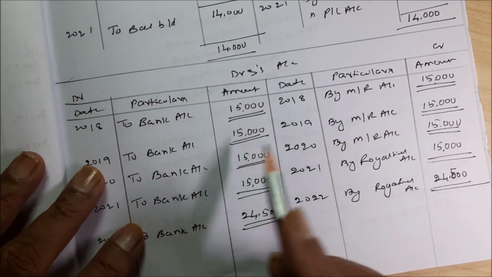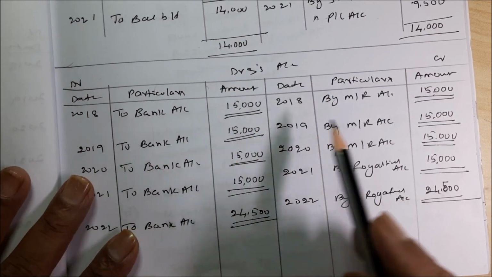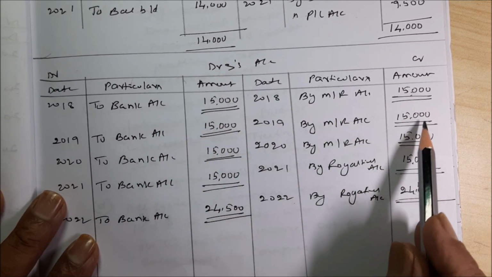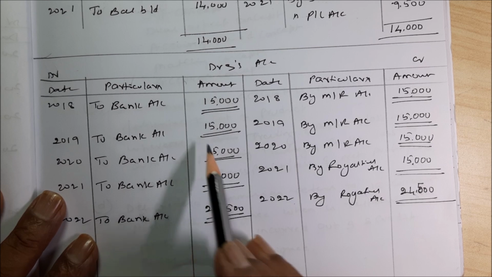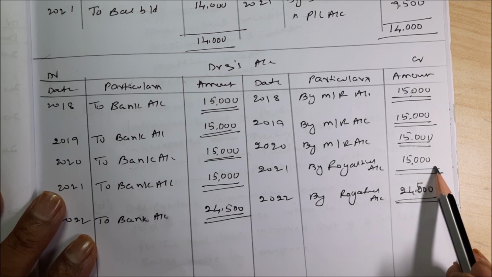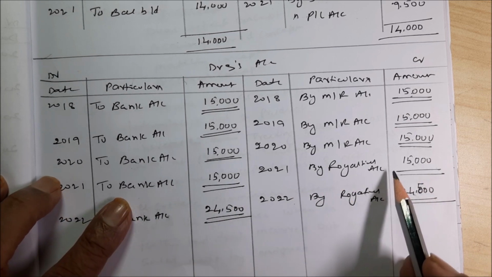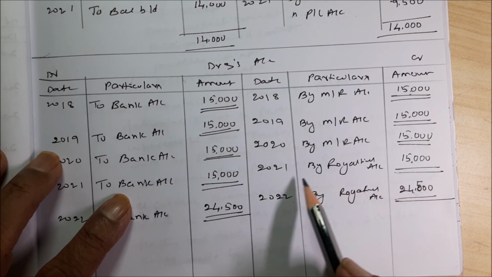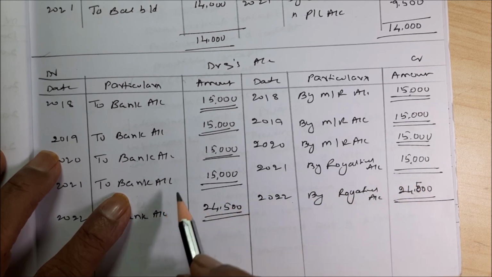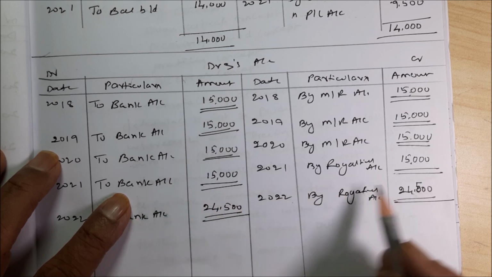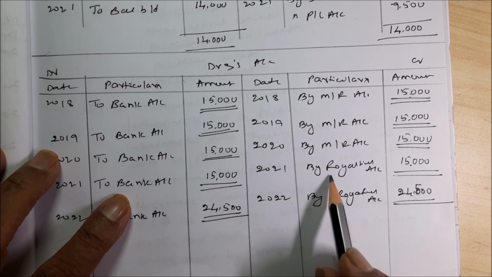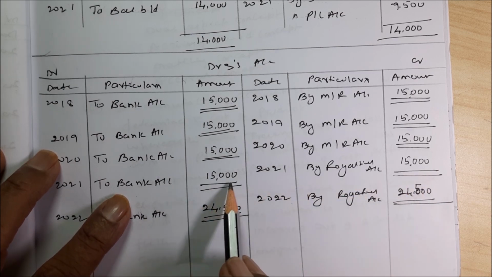Then the owner account, Dr. S account, very simple. By minimum rent 15,000, to bank account 15,000. This repeats for each of the first three years. Then by royalties account 15,000, to bank account 15,000. Here also you can show the royalty 15,000 and short working 4,500, making 19,500. You can adjust it, but don't worry, try to do it straight away there only. So by royalties account 15,000 to bank account 15,000.